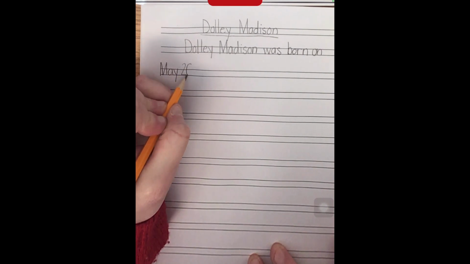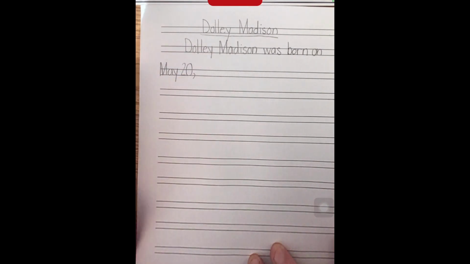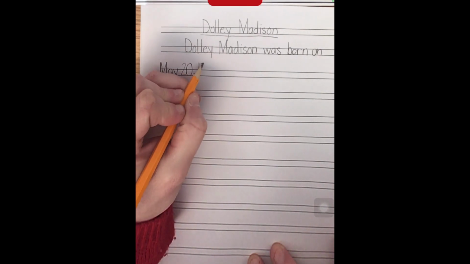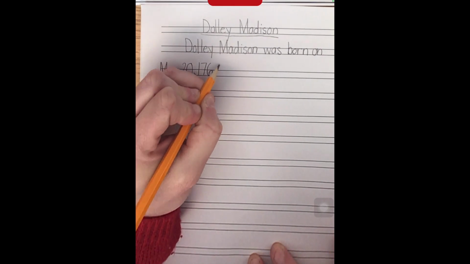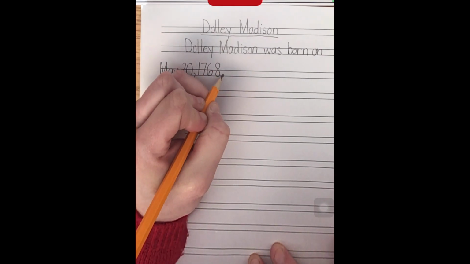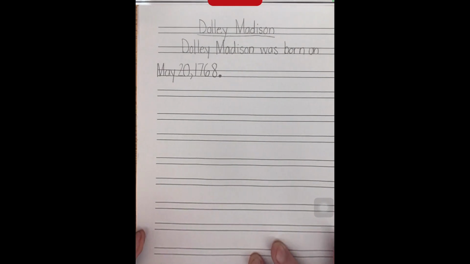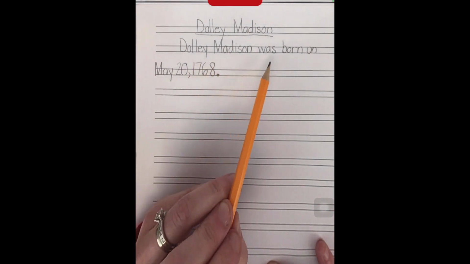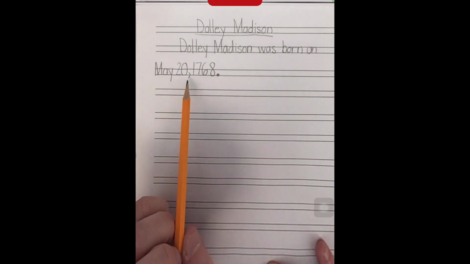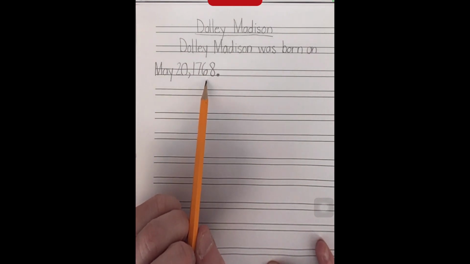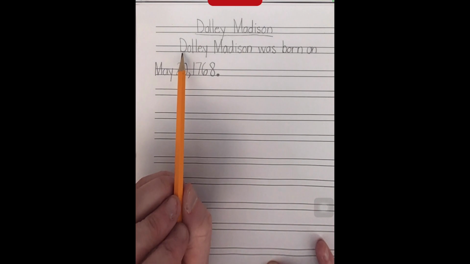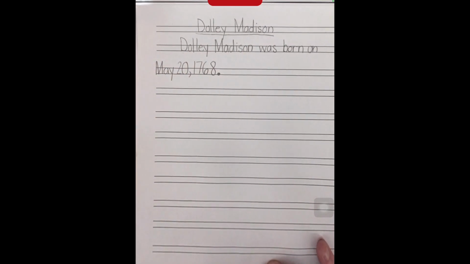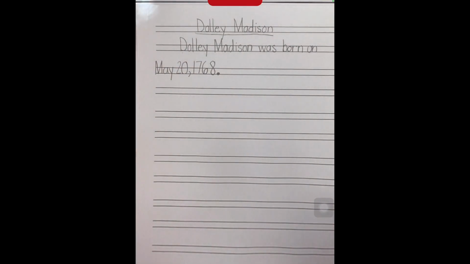I'm writing the date, and then I cannot forget my comma. I see it on my organizer. And I know my sentence needs to end with a period. Remember, good writers reread their work, so I'm going to reread mine. Dolly Madison was born on May 20th, 1768. That makes sense. I started with a capital and ended with a period. That's all that I'm doing today, writers.